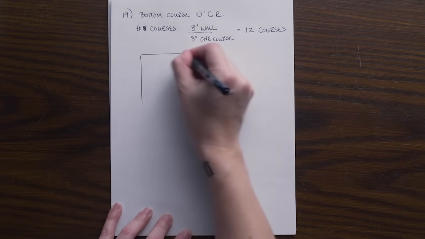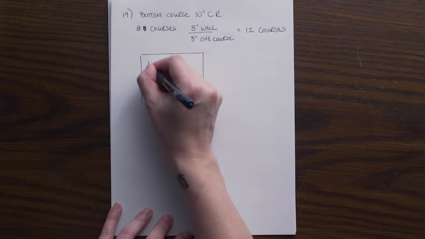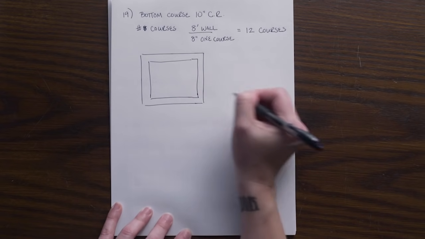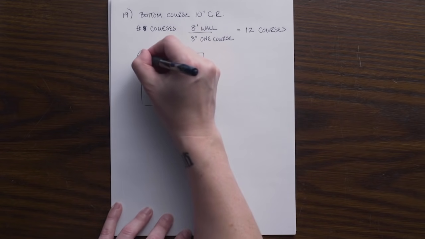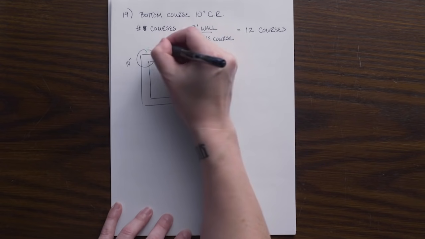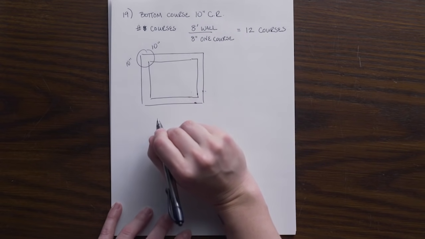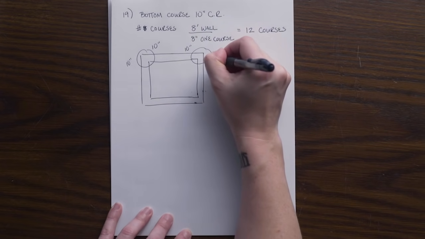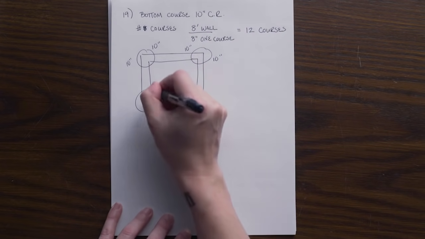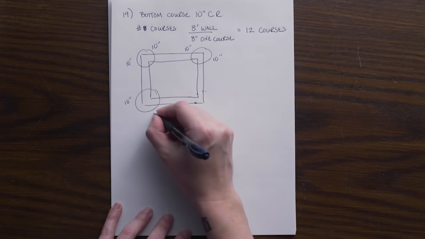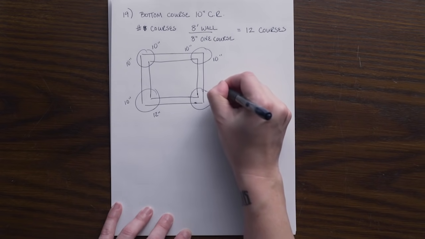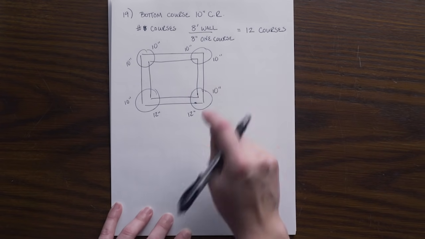So if we have a rectangular foundation, we know that our back corner has a 10-inch wall meeting up with a 10-inch wall. Both sides are both back corners, but on our front walls we have our 10-inch meeting with our 12-inch. So 10-inch on this side, 12-inch on this side.